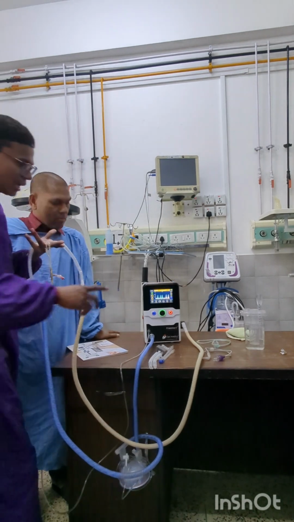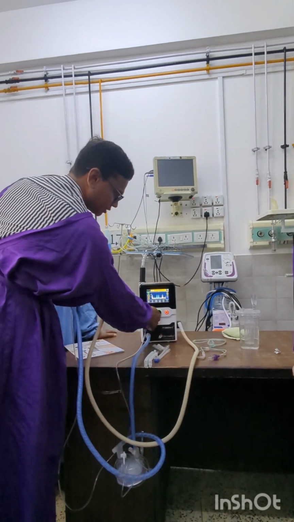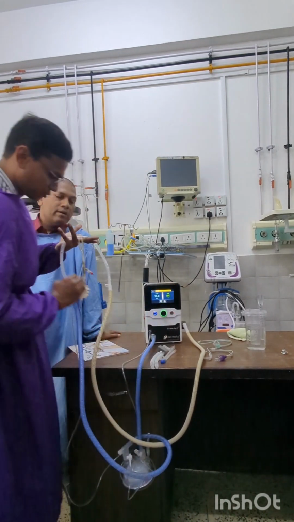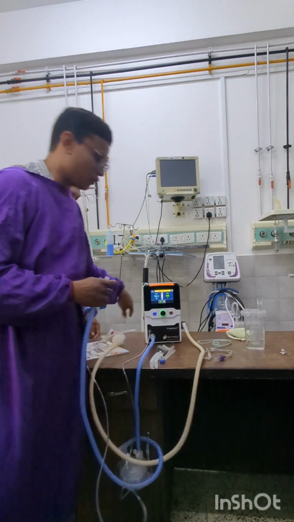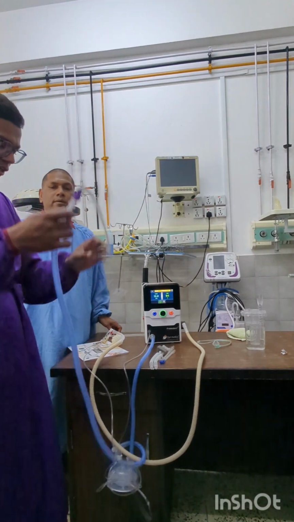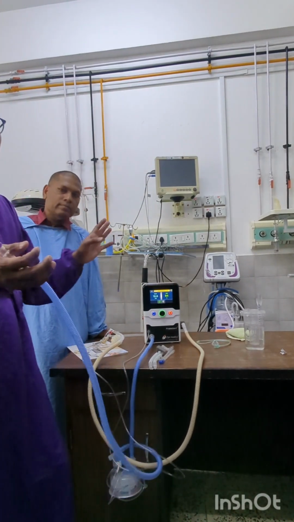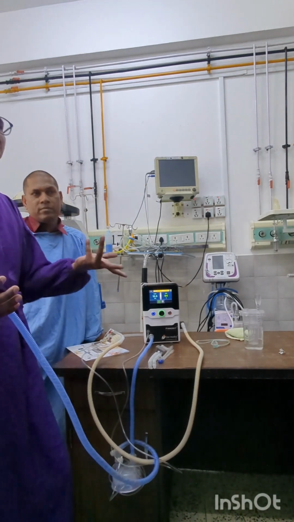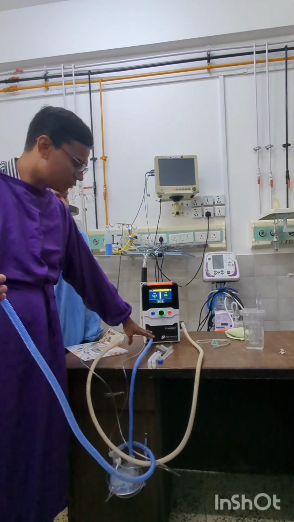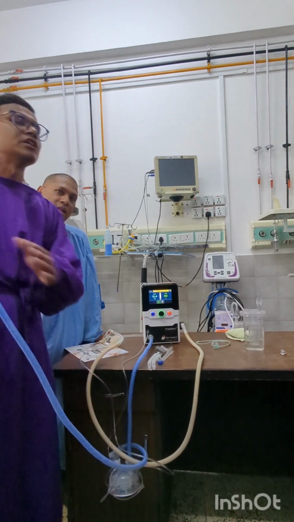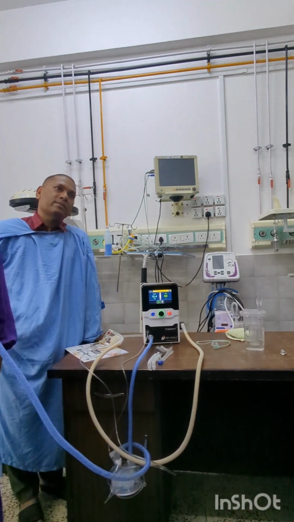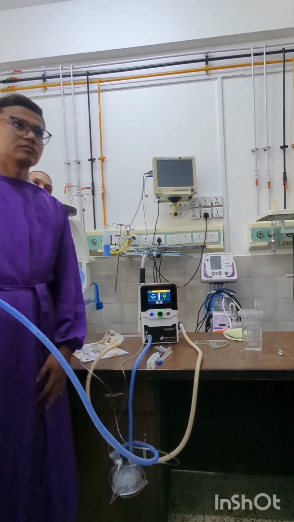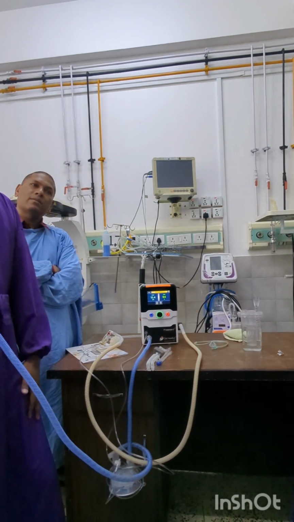This is NISPPV, and the last mode we have in the machine is HFNC, where you can set the flow and FiO2. All you need is a heated humidified nasal cannula attached here with only the inspiratory limb. All the rest will be eliminated. It can detect only flow and pressure. The flow will be delivered here, heated in the humidifier, and ultimately delivered to the patient. Usually flow is shown with volume in the scalars, which is used in mechanical ventilation.